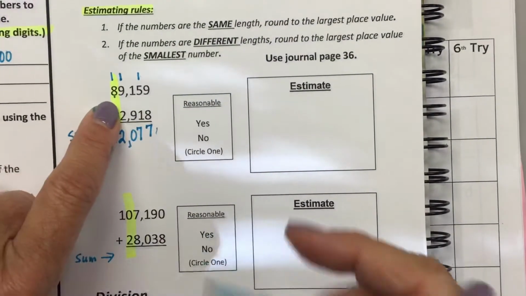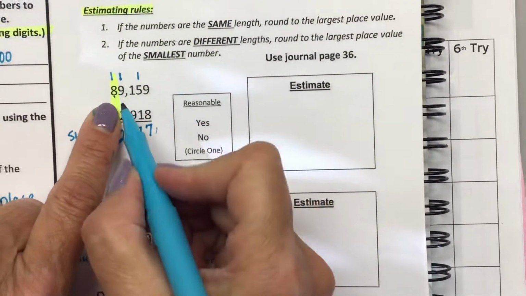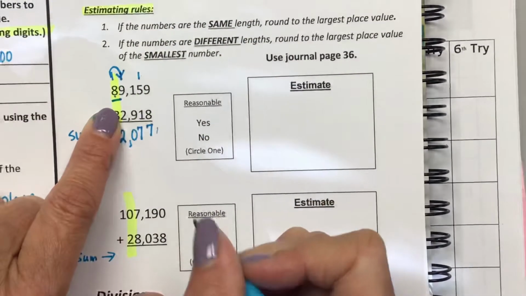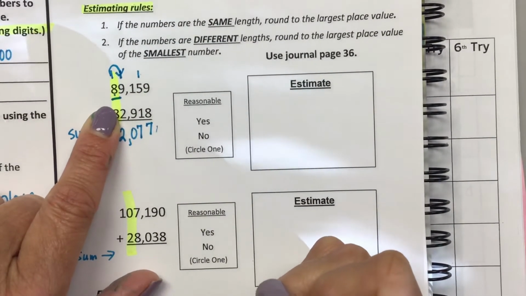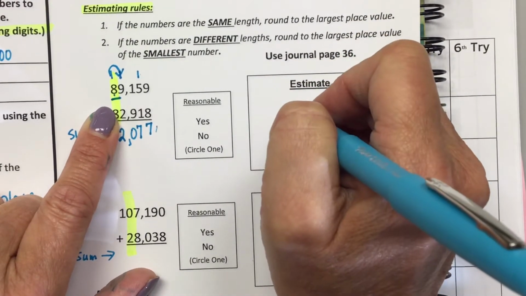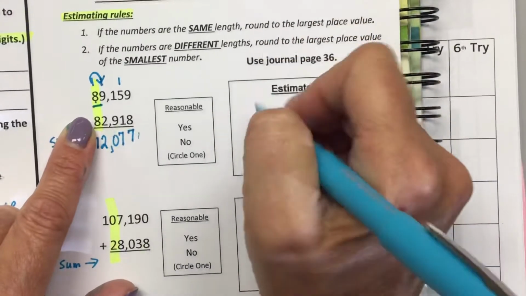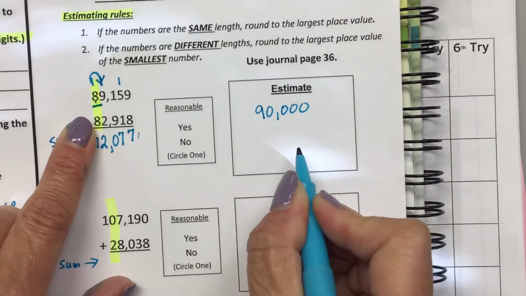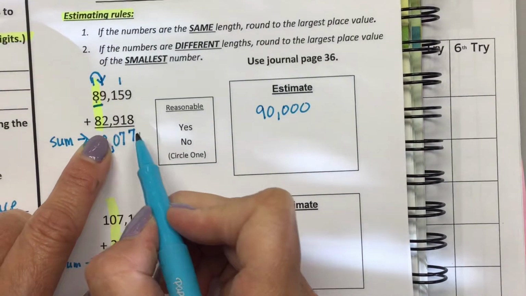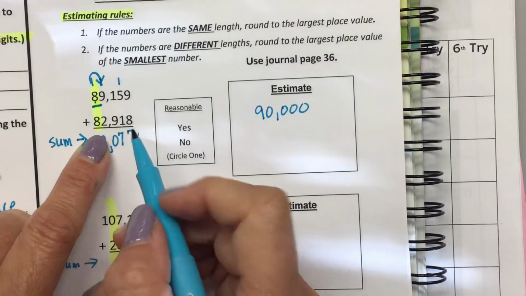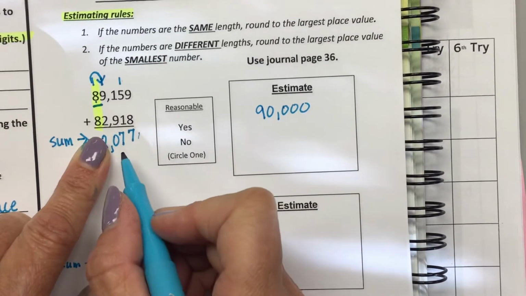Over here we have an estimate. If I round this to the 10,000s place, what will it round to? What does that round to? Owen? 90,000. And you actually need to show your estimating work over here to the right. What does this round to? I should see more than one hand up. What does this one round to?